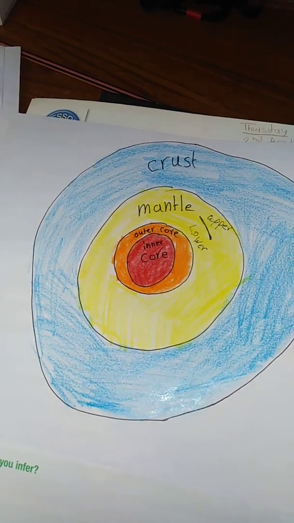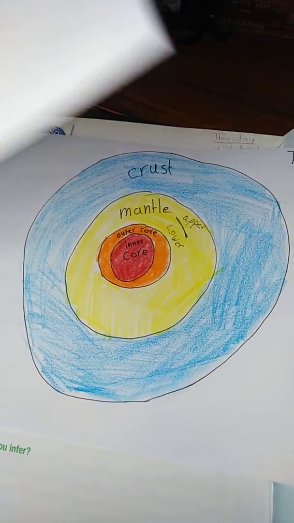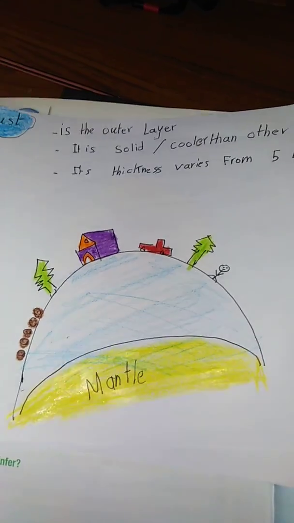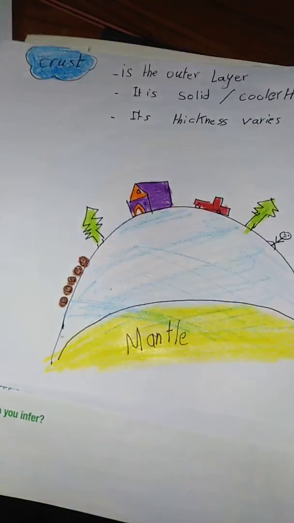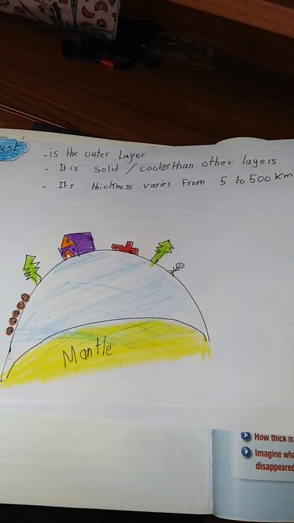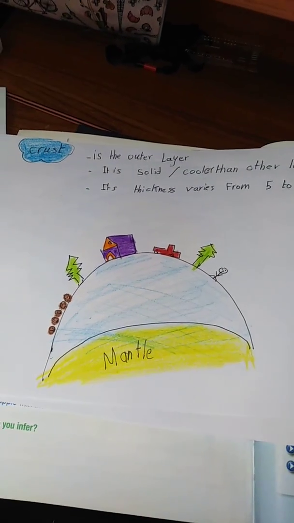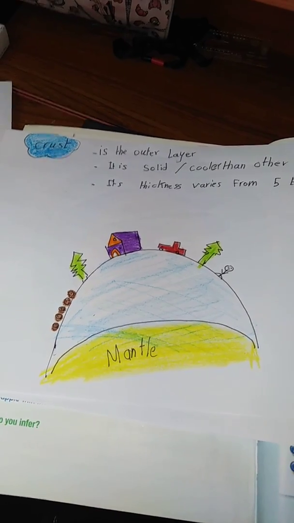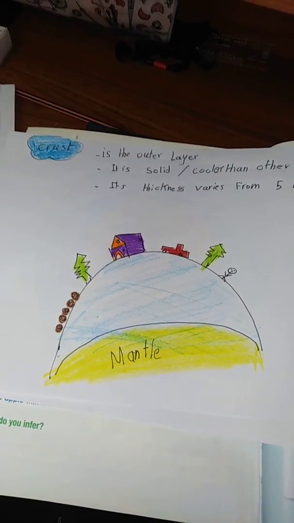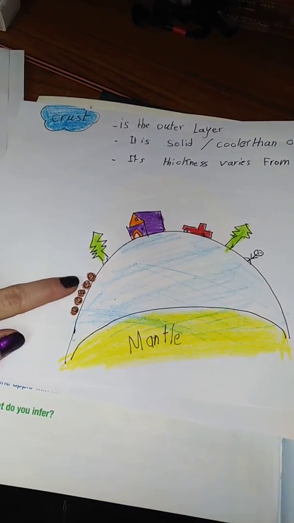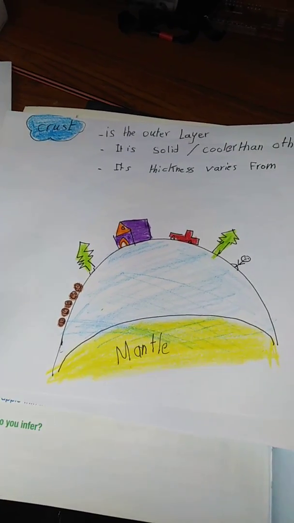Okay, now we will explain the crust. Look at the picture carefully. Okay, when I say crust, it's the layer that consists of all kinds of rocks and soil.